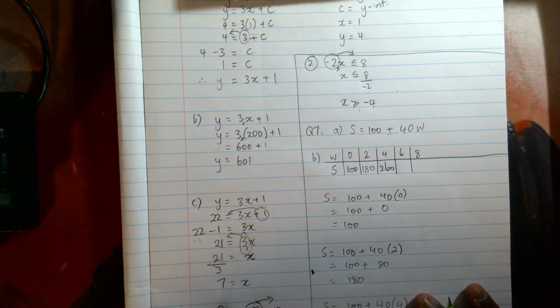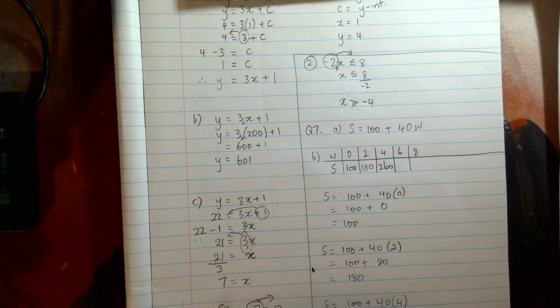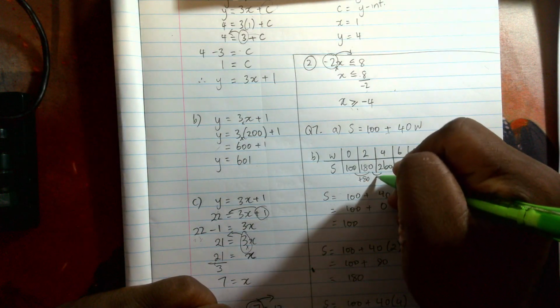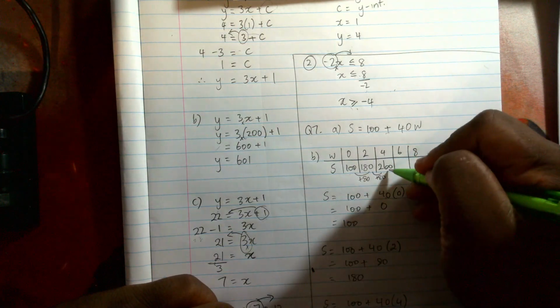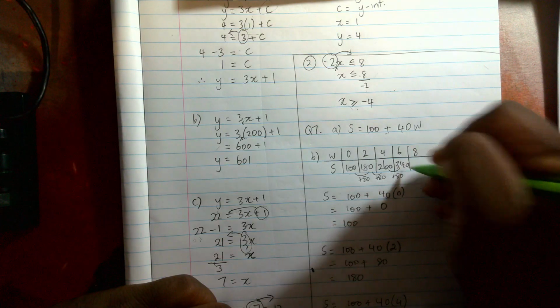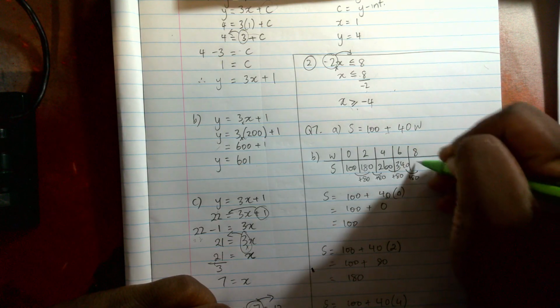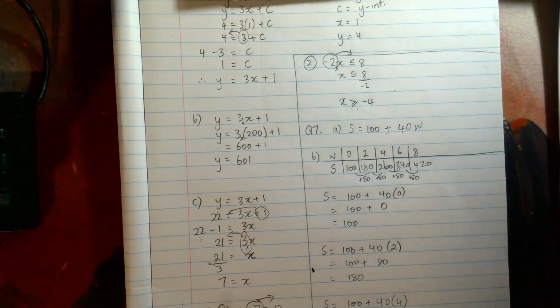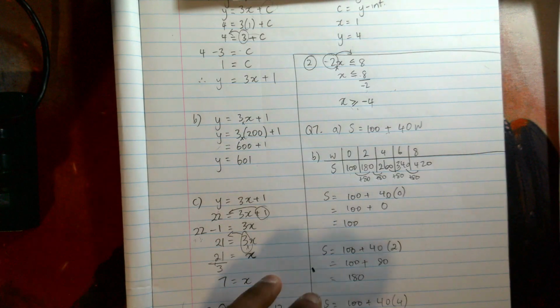So by now, you should start to see a pattern, which is we're going to add 80 each time. So then for the next two, I'm going to add 80 again, that's 340, and then add 80 again, that's 420. Done. I've created my table of values. Next, we got to graph the relationship between weeks and total savings.